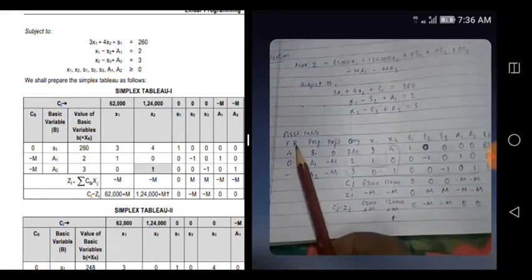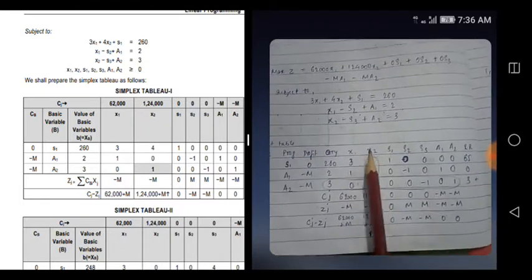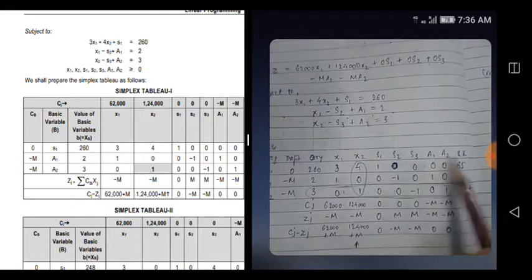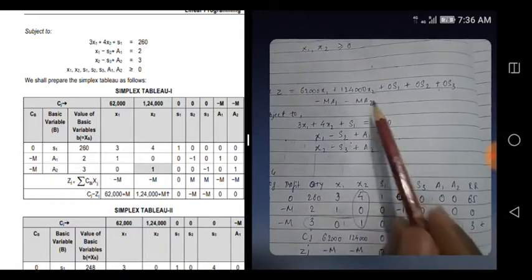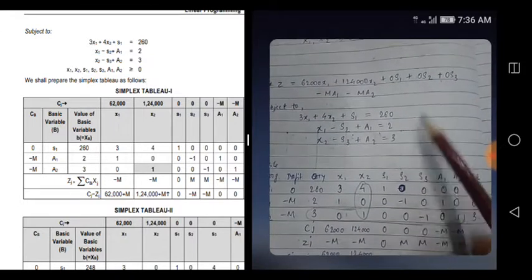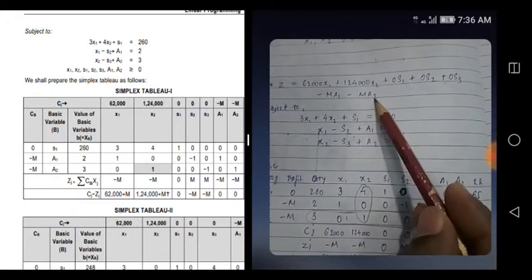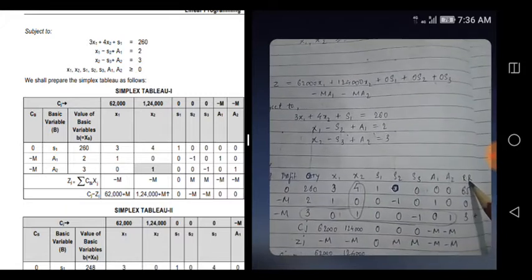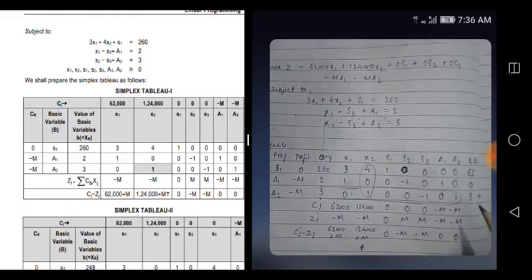So we'll come to this simplex table. Understood up to here: FR, fixed ratio, program, profit, quantity, x1, x2. I was telling how all these things came: x1, x2, s1, s2, s3, a1, a2. The RR, replacement ratio, we require this to select which one to come in, which one to go out, like that.